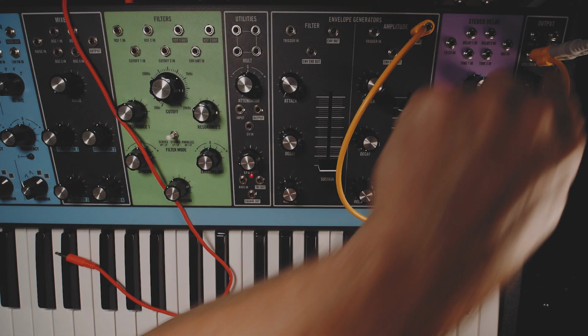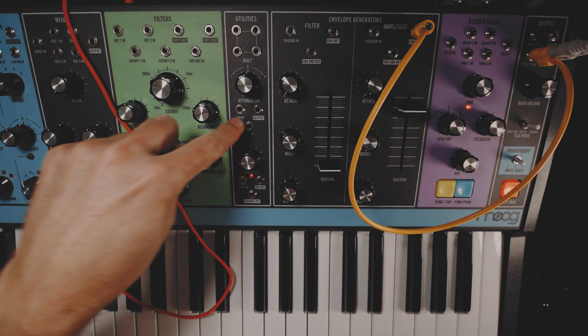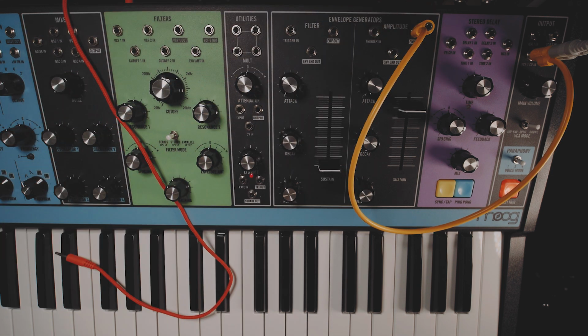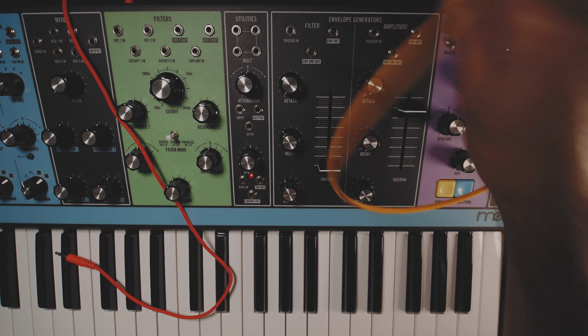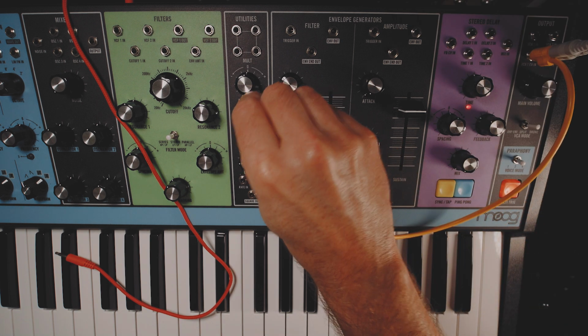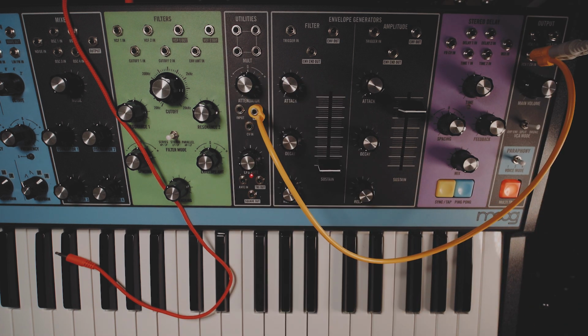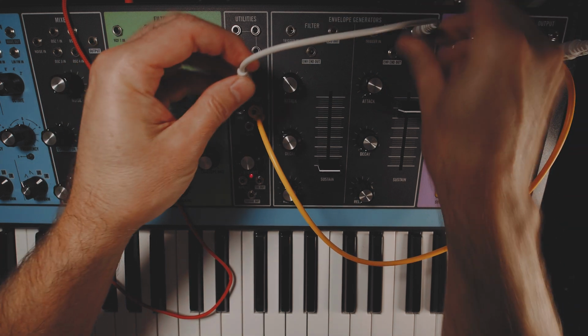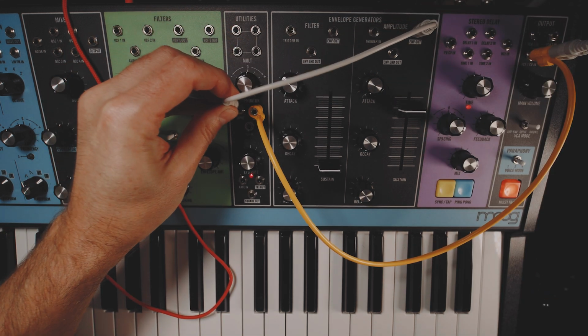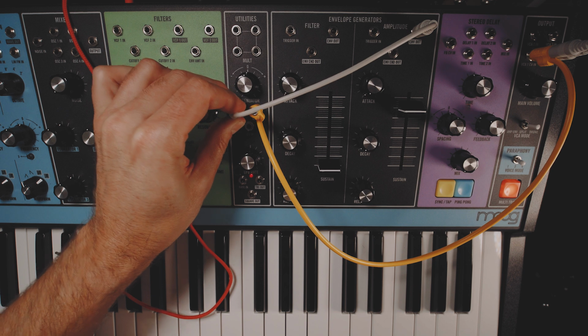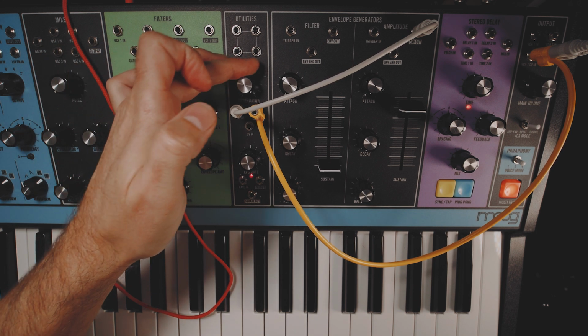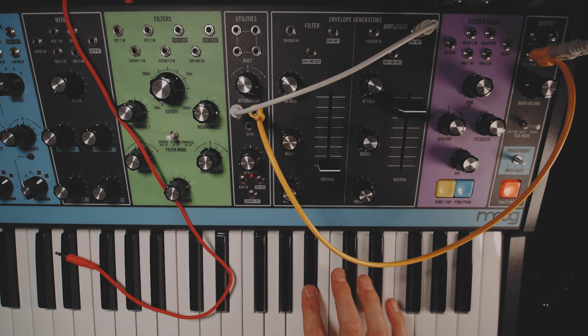Rather than going direct here, we need to go via an attenuator, and we've got one right here close to us. So I'm going to take this out and put it into the output of the attenuator, and then I'm going to take another cable and go from the envelope to the input of the attenuator. And if we turn the attenuator back up, it's as if nothing's ever happened.